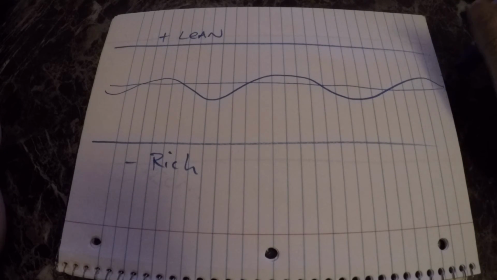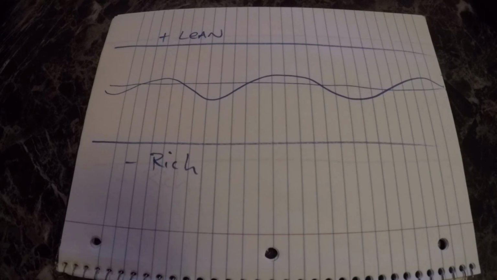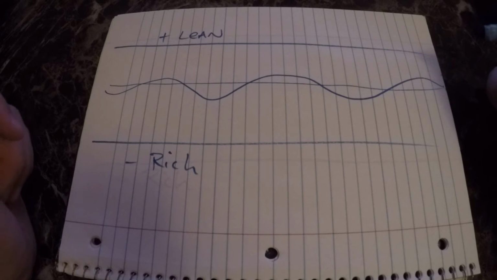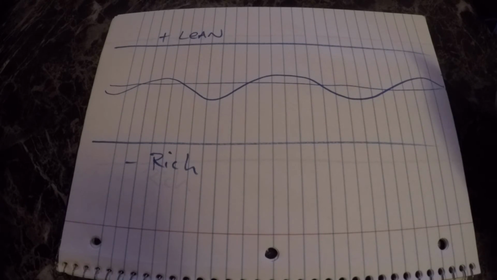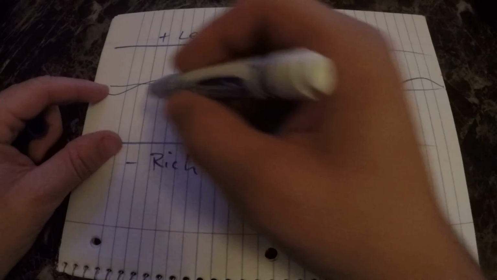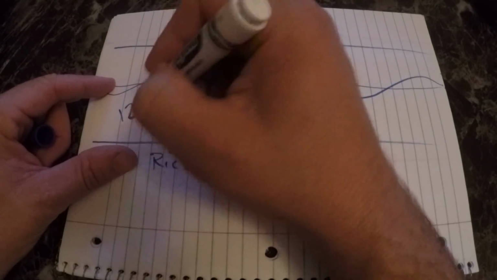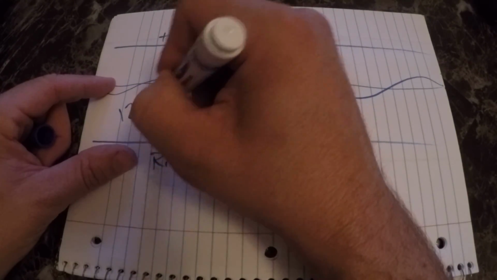But anyway, basically what I'm talking about is your fuel trims, rich or lean, whatever the case may be. One other thing while I'm thinking about it, I see this a lot. I think this will be the last thing I cover here real quick, and I'll be good to go for this video. One problem I see: somebody may be reading around 12 AFR on their wideband.